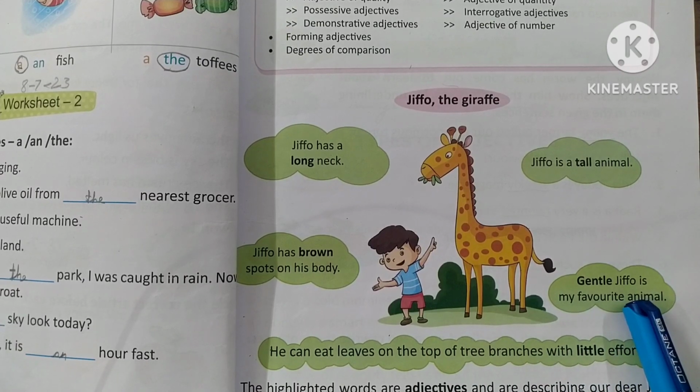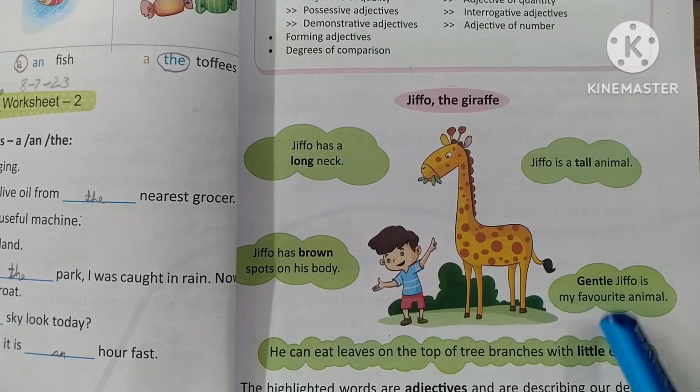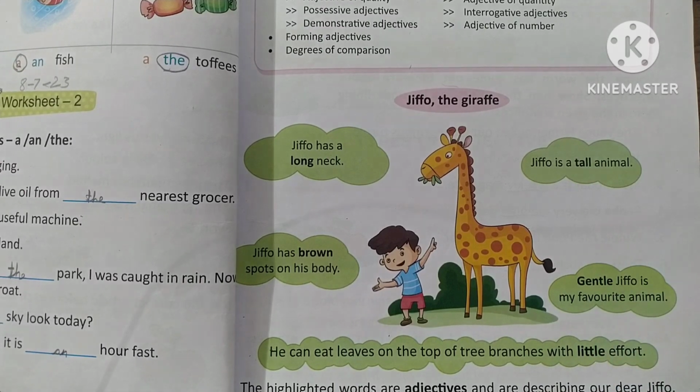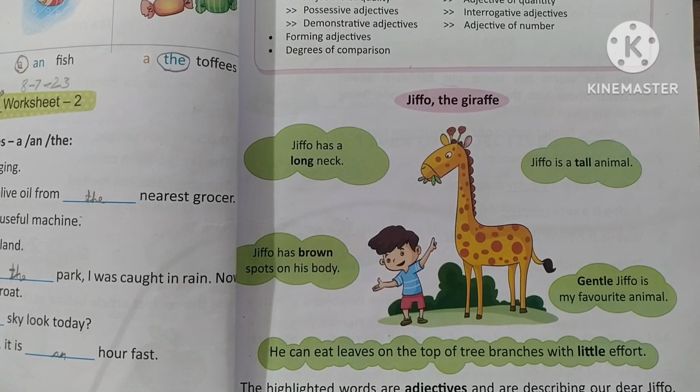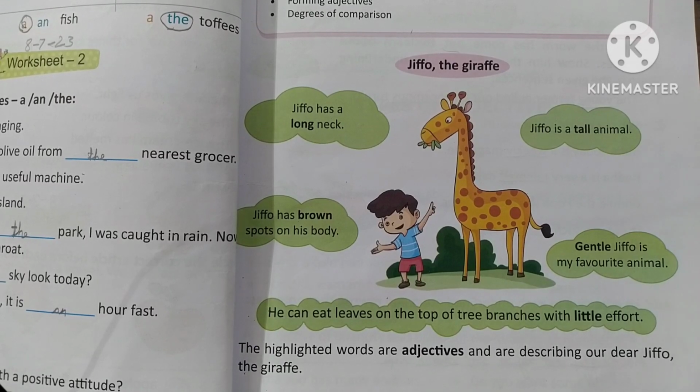Gentle Jiffo. Now what is the nature of Jiffo? It is gentle. So the word gentle is describing the nature of Jiffo. So it is an adjective. He can eat leaves on the top of tree branches with little effort. That means how much of effort is he putting in? Little effort. So little is the describing word or the adjective for Jiffo. Now the highlighted words are adjectives and are describing our dear Jiffo the giraffe.